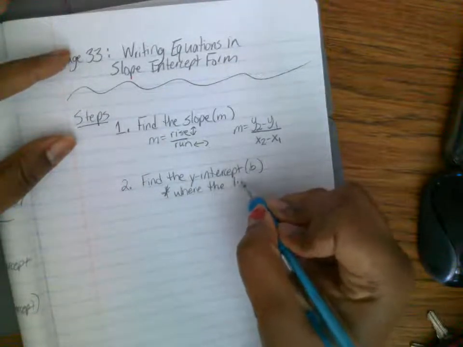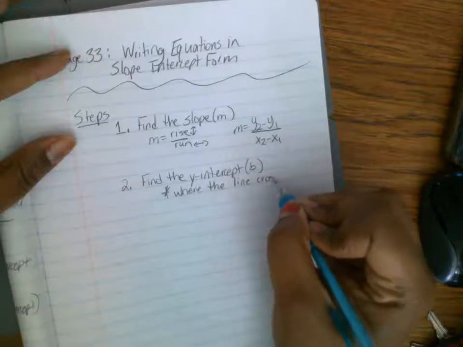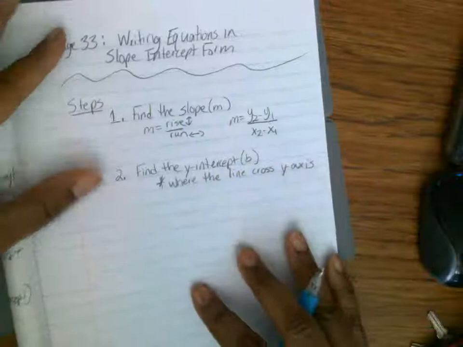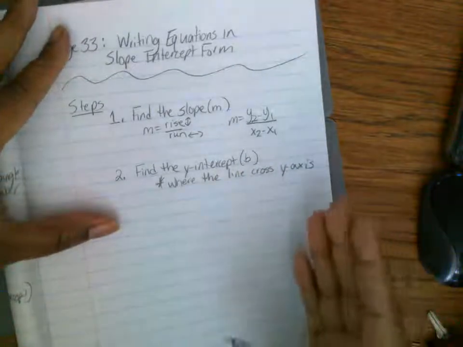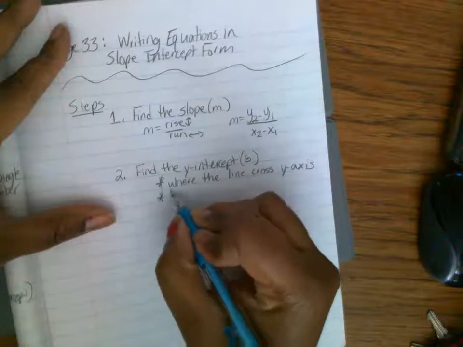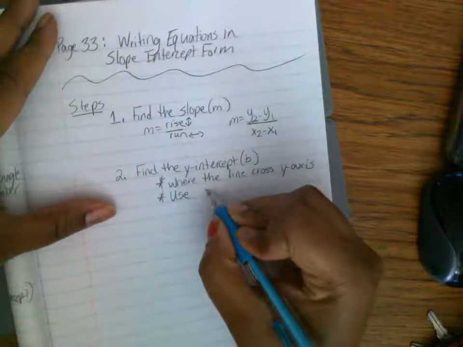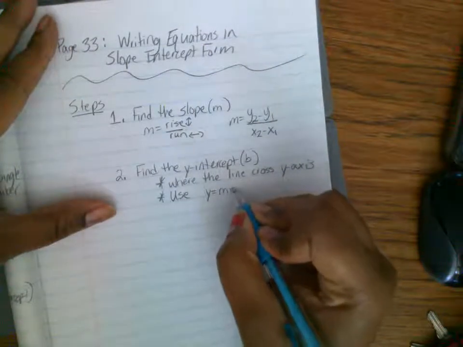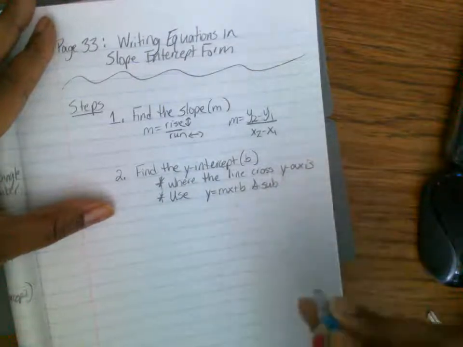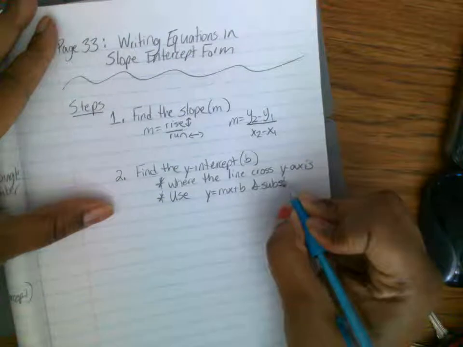where the line crosses the y-axis. And if it's not given, if you don't have a visible line, then you use y equals mx plus b and substitute the values that are given to solve for b.